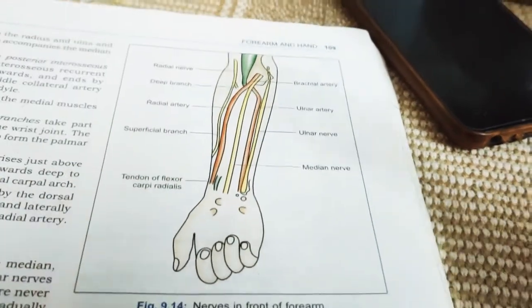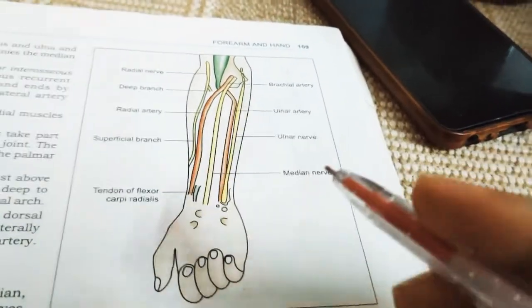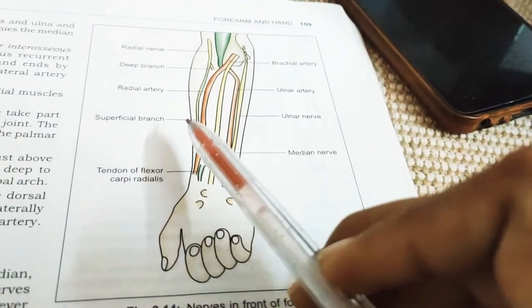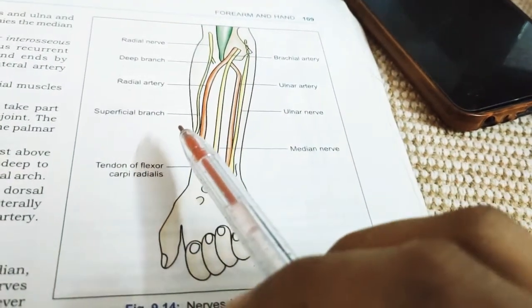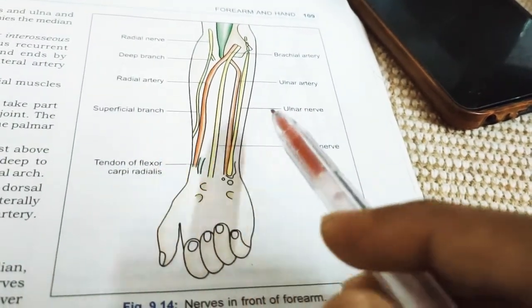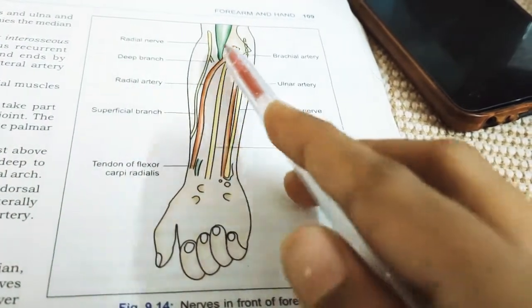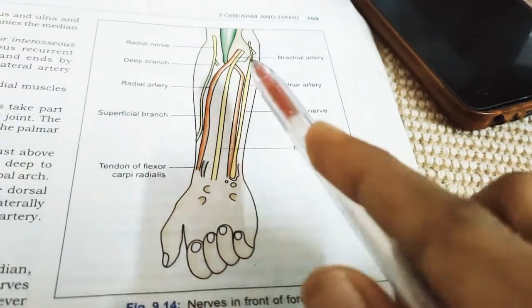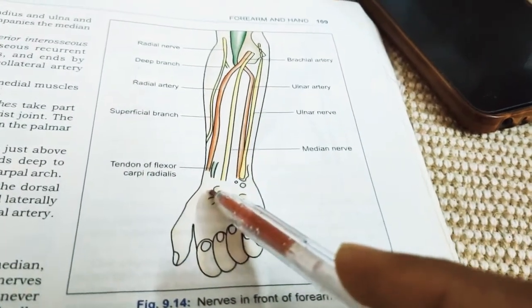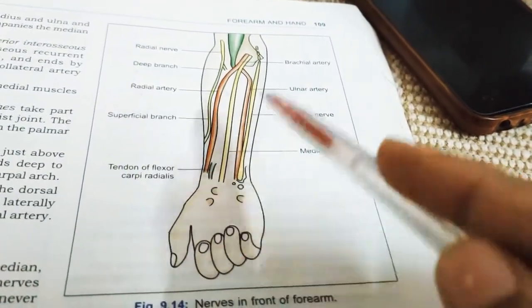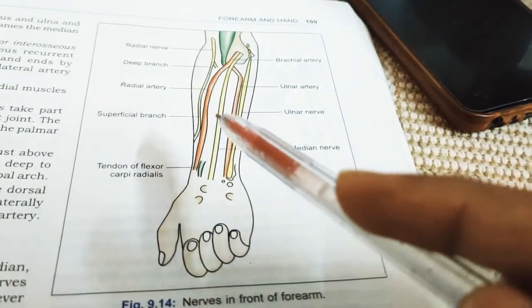Now we'll start with the median nerve. If you see the median nerve, it's in the middle, in between the radial artery and ulnar artery, and also, of course, the ulnar nerve and the deep branch of radial nerve, right? So radial nerve and ulnar nerve in between, you can see this is the median nerve. So the median nerve is the main nerve of the front of the forearm.